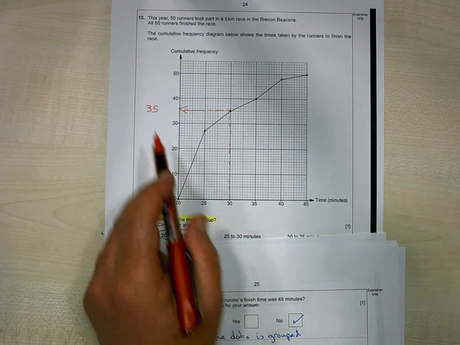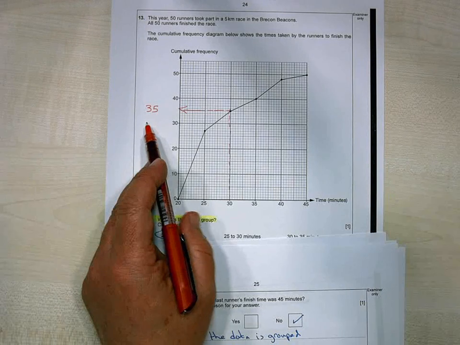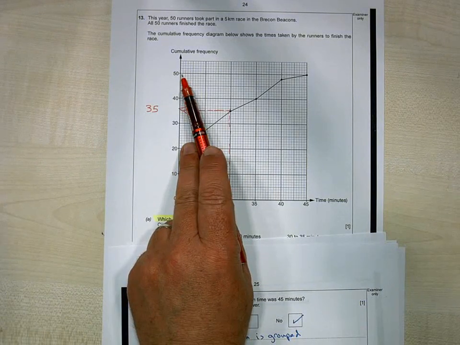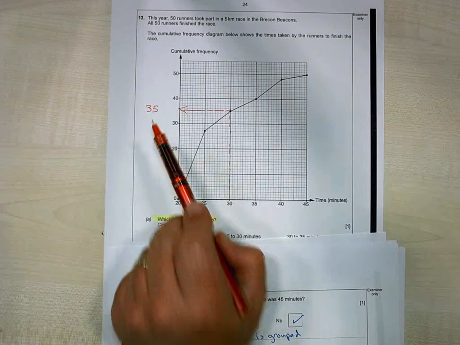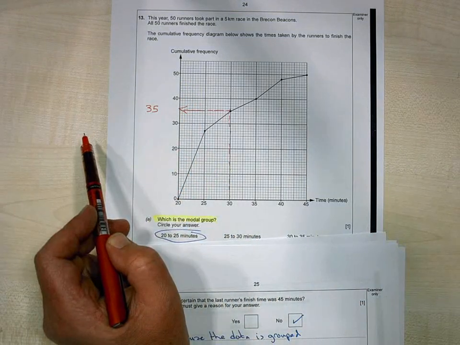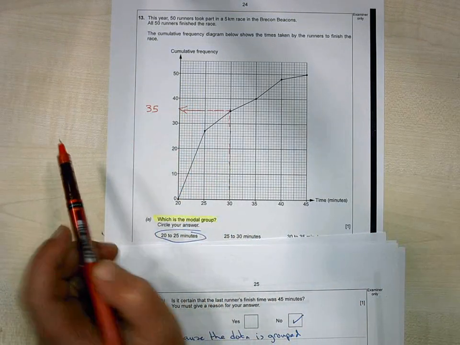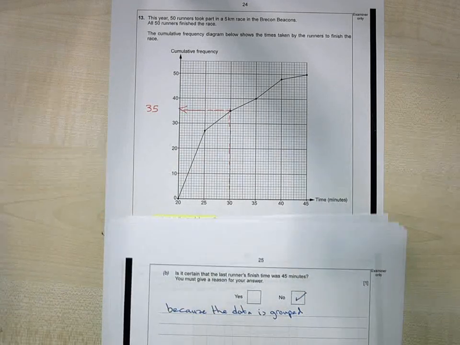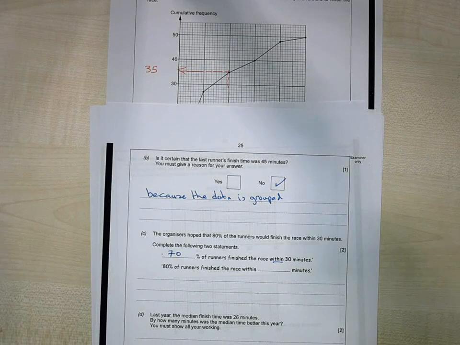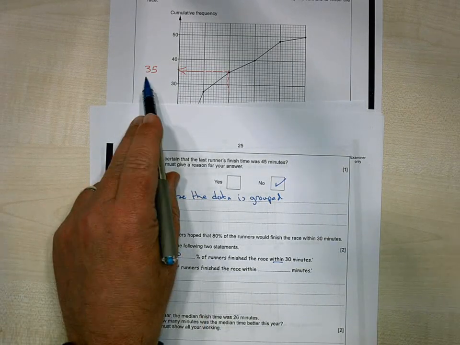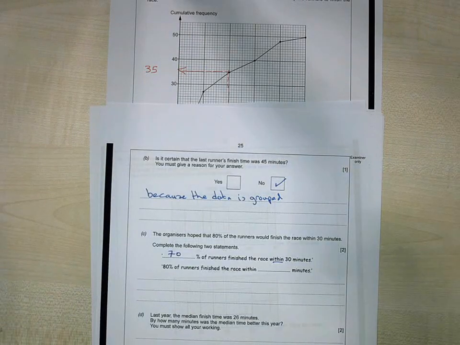But I need that as a percentage. And it's out of 50. So 35 out of 50 is the same as 70 out of 100, 70%. So on the graph it's saying 70% of the runners because it's 35 out of 50, which is the same as 70 out of 100.